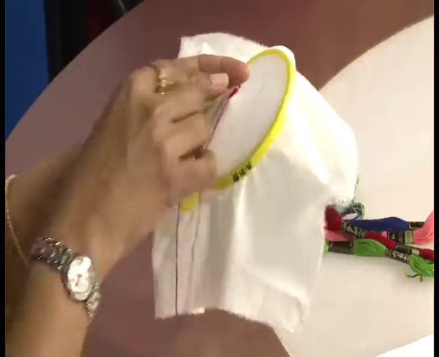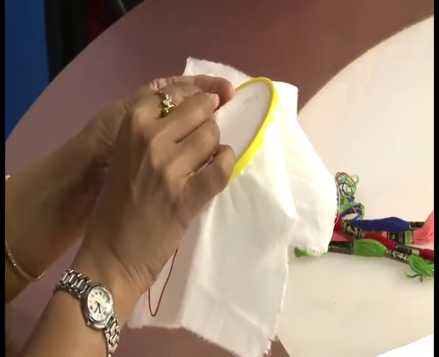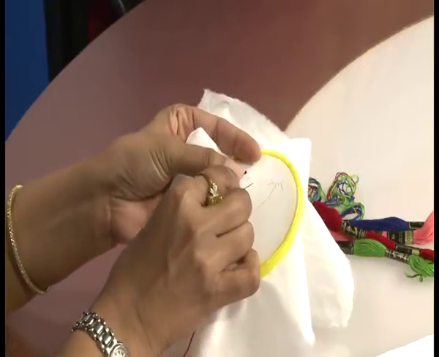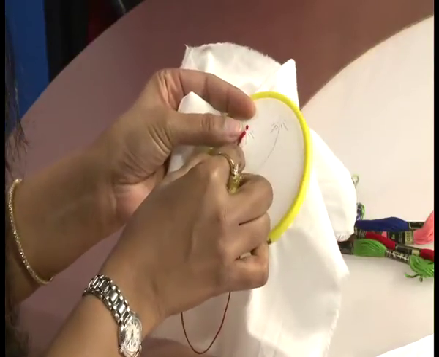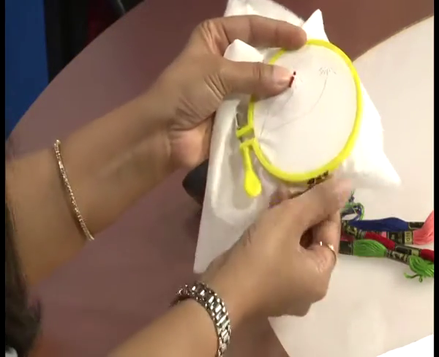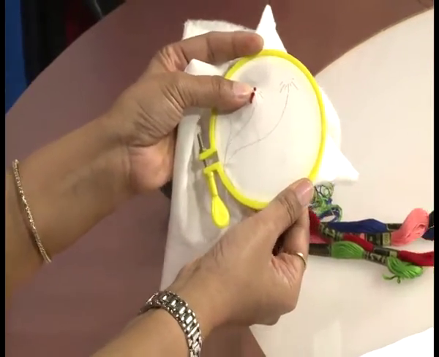The loops are formed and you have to then bring the needle towards yourself, as you can see, and then insert the needle to finish. So this is how the elongated stitch is obtained. Thank you so much, Sarika.